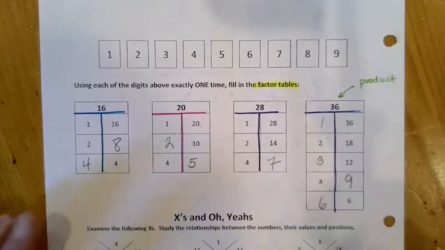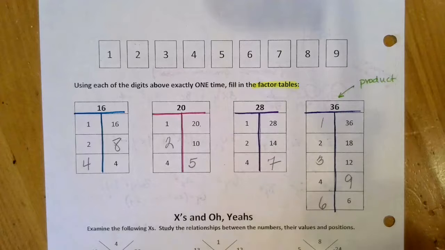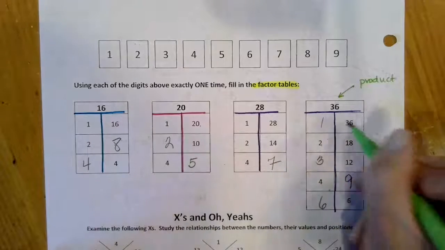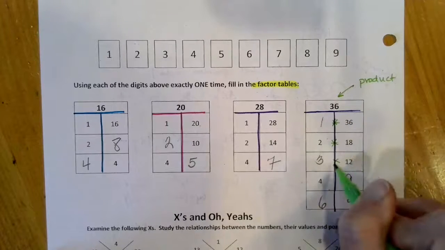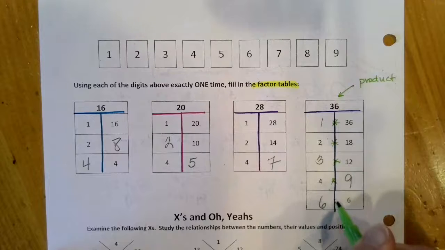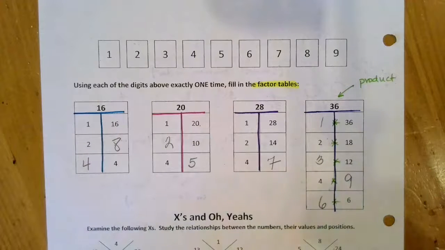A product is the answer to a multiplication problem. When we're talking about the factors, I want to know what two things times each other can give me 36. And in future lessons, we're going to be talking about trying to find each of these factors.